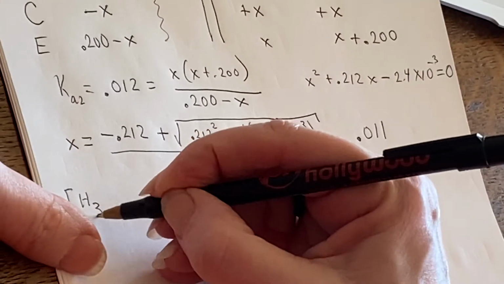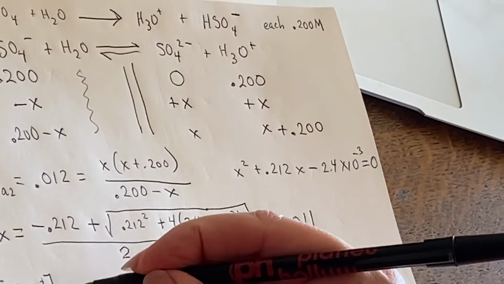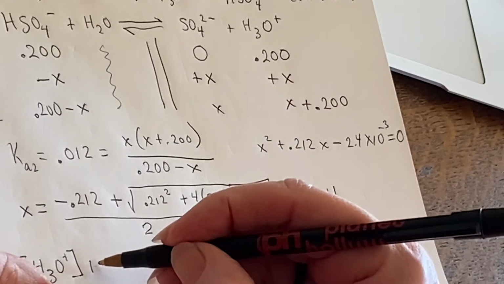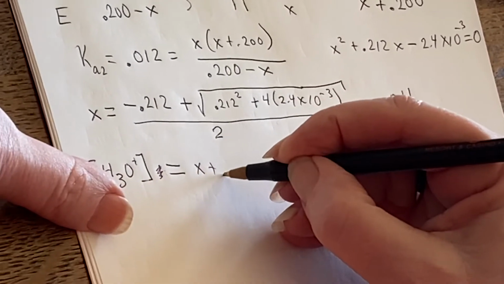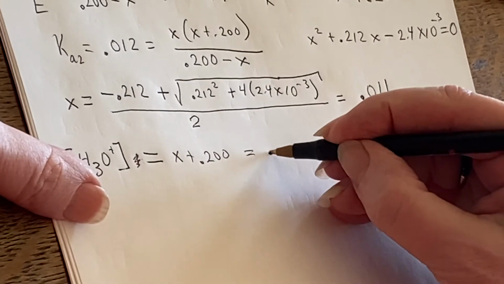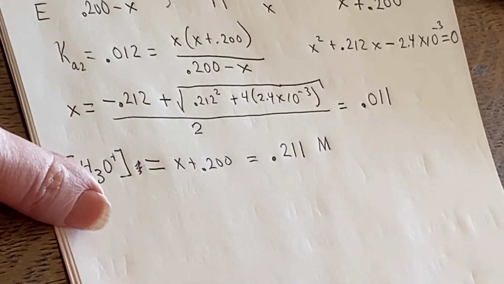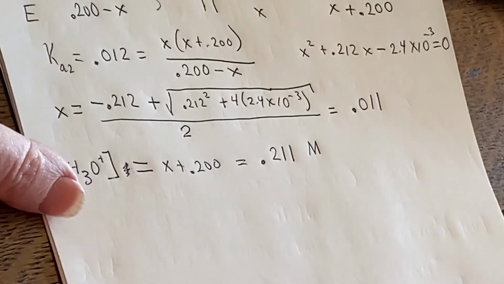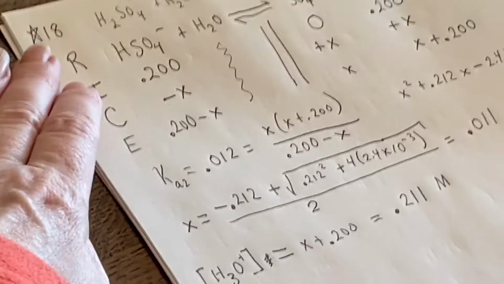The hydronium concentration is given by, oh, it was supposed to be an equal sign, X plus 0.200. So we're going to get 0.211 molar from that. And now we feel like we've done enough work that we should be done, but we're not, because that doesn't answer the question. The question was, what's the pH? All right, that's okay. We got one more step and we'll be done.